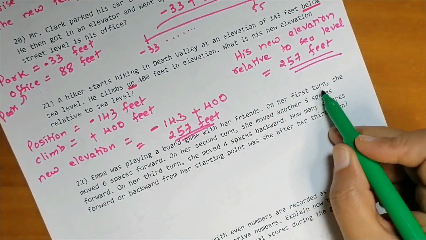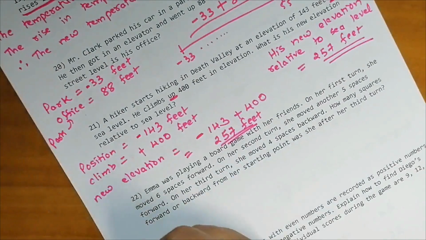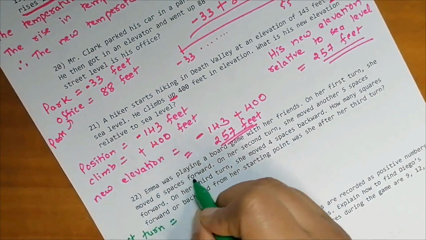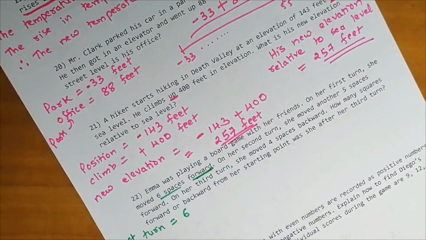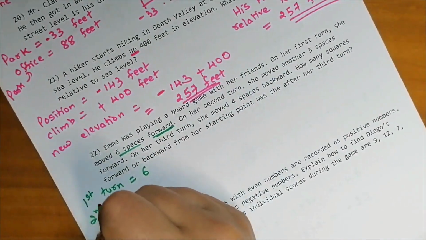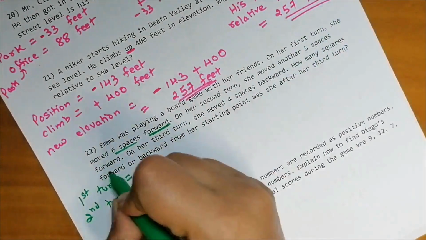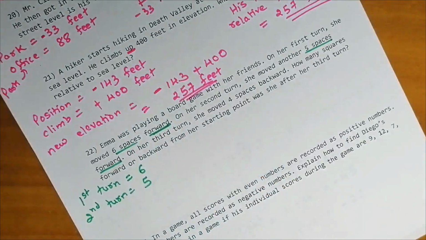On her first turn, she moved 6 spaces forward. So first turn, how much is she going? She's going forward, so we write only 6. On her second turn, she moved another 5 spaces forward. So it's plus 5.